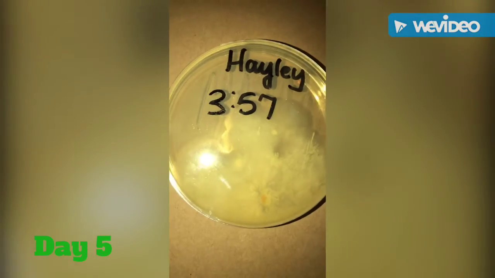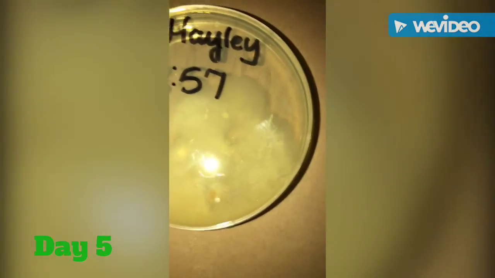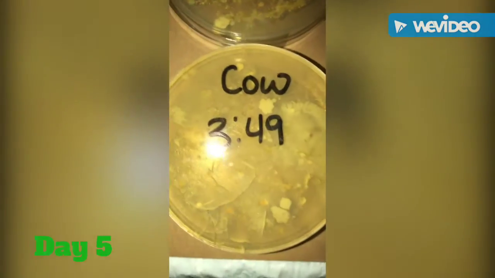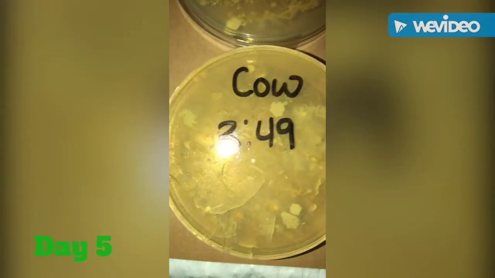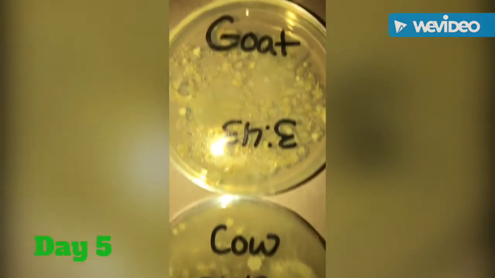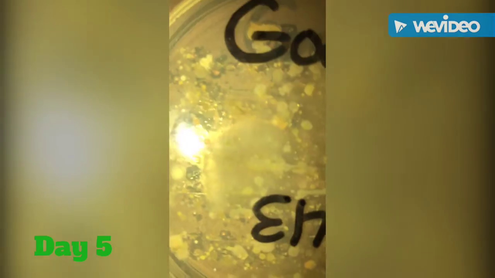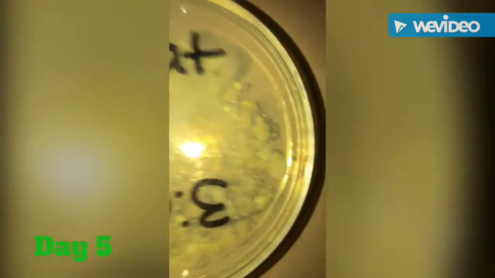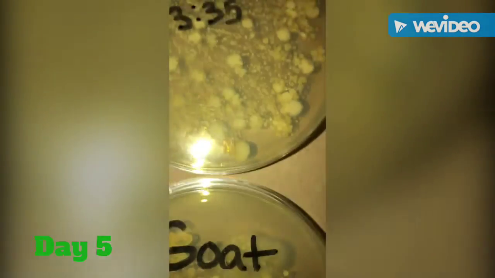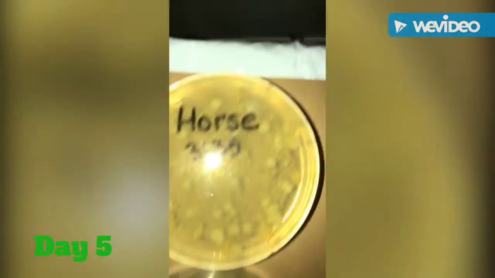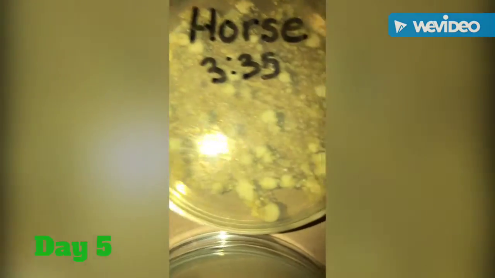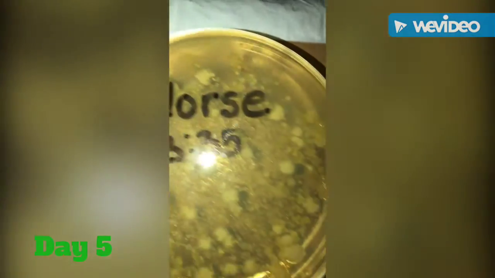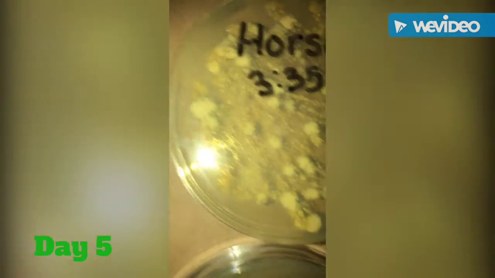Here's mine. Here's the cow. Very, very nasty looking. The goat. The horse. Still very, very, very gross.